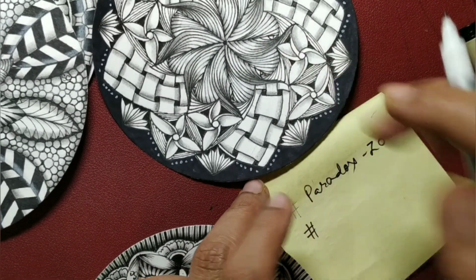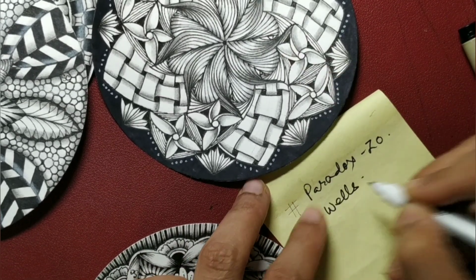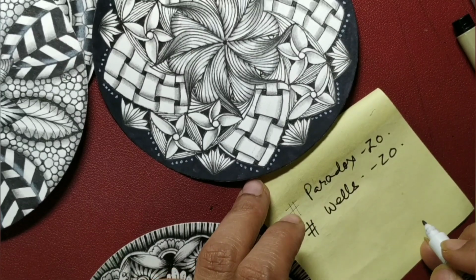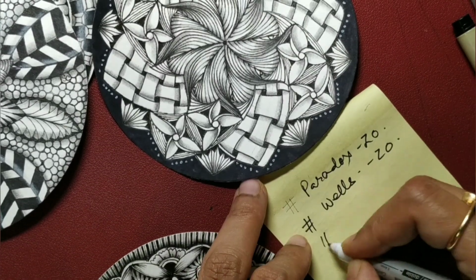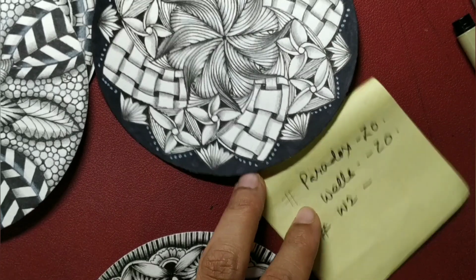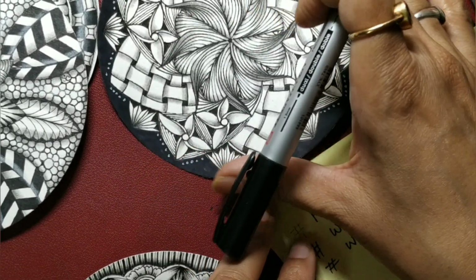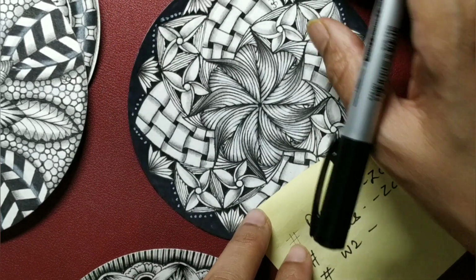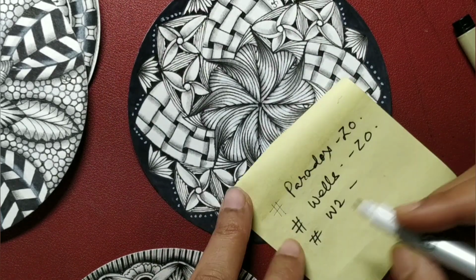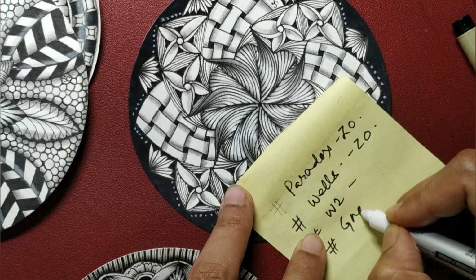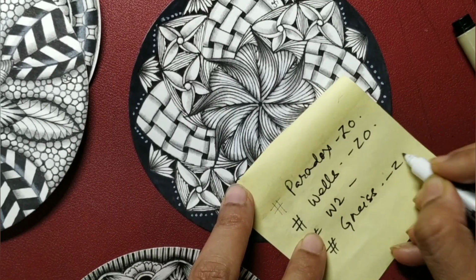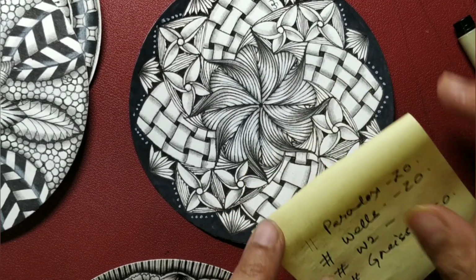This tangle is Wells, again a Zentangle original, and this tangle is called W2. It is not an original, however, it is very much close to a tangle called Huggins, that is a Zentangle original, and these inverted flowers is a tangle called Nice, which is again a Zentangle original. So that was about this style.